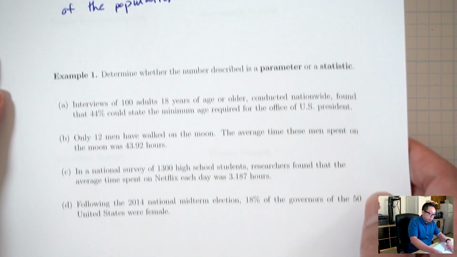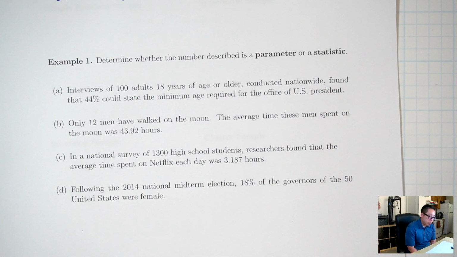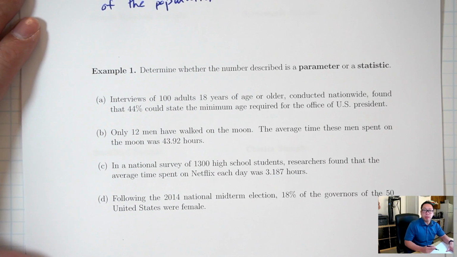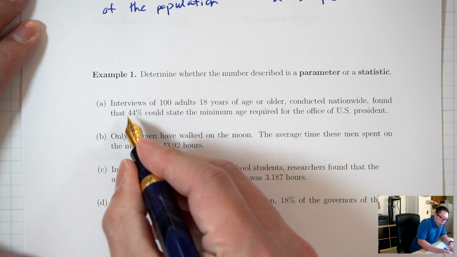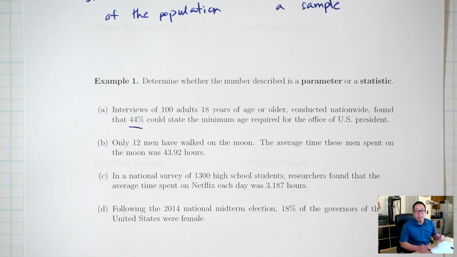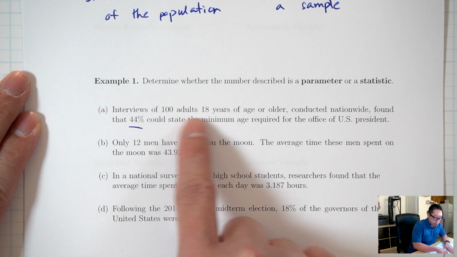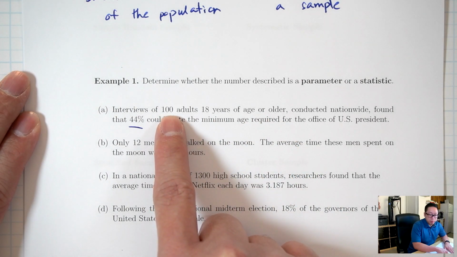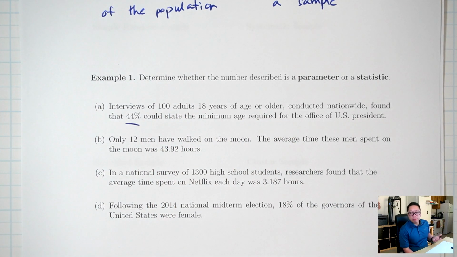So part A. Interviews of 100 adults, 18 years of age or older, conducted nationwide, found that 44% could state the minimum age required for the office of the president. The number I'm talking about here is that 44%. And the question is, did I get the 44% by asking everybody in the population or just some of the people, a sub-collection? Now, the population I care about here, and the hint is, look at the phrase that comes after the number here, adults 18 years of age or older. Okay, so I care about adults 18 years of age or older.